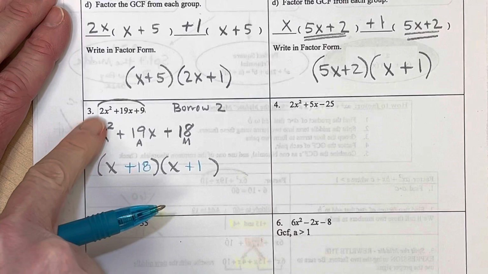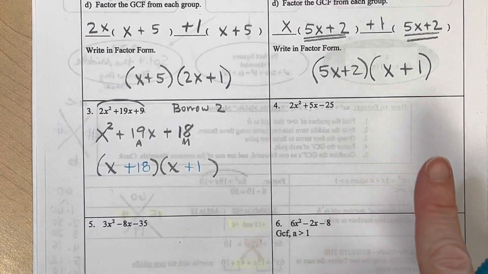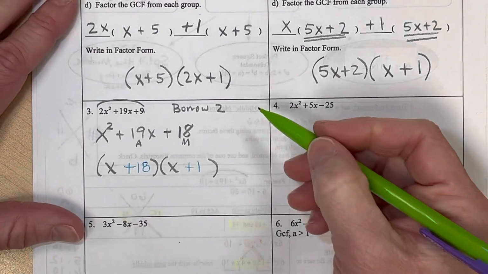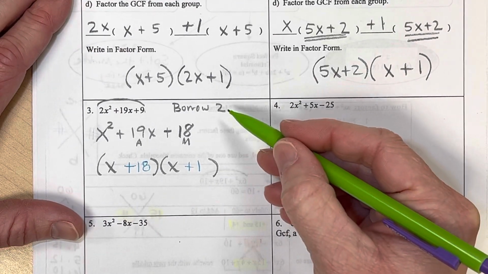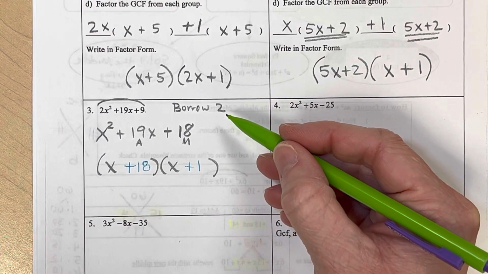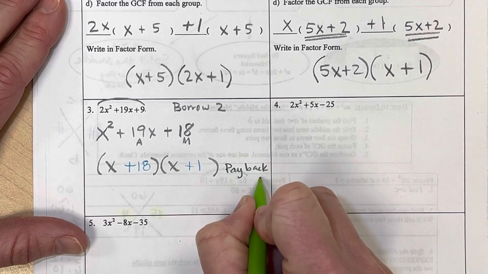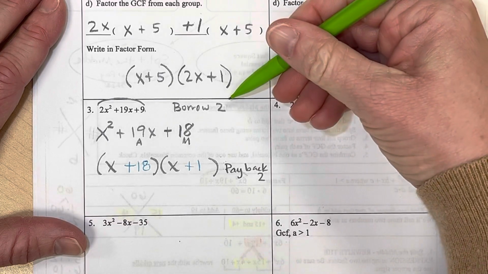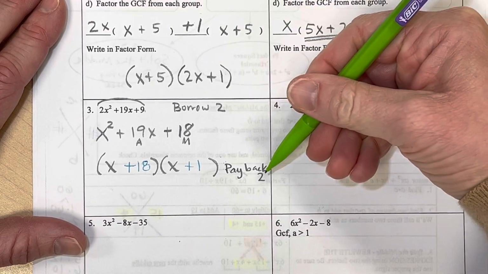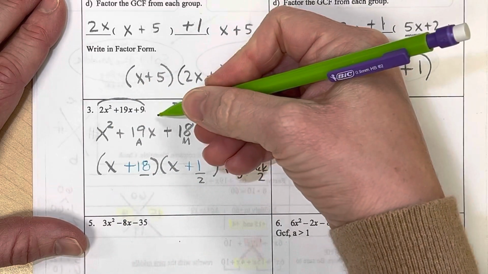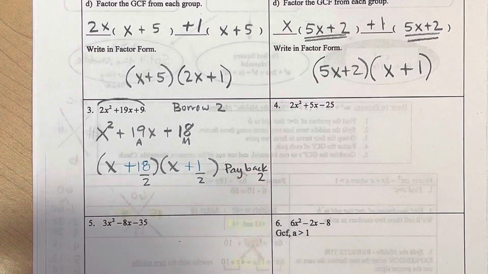Now, if our a had originally been 1, we would be done here. But when your a is not 1, it's not as simple. Remember how I said you borrowed a 2? Now this is where you have to remember that when you borrow something, you got to pay it back. And this is how you pay it back. I write that number down so I know what number I'm supposed to return. You borrowed it by a multiplication, so you're going to return it by dividing.